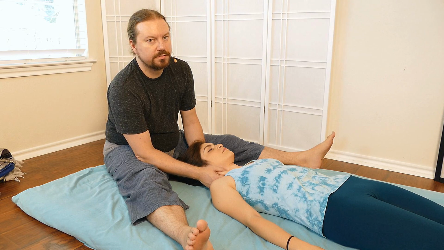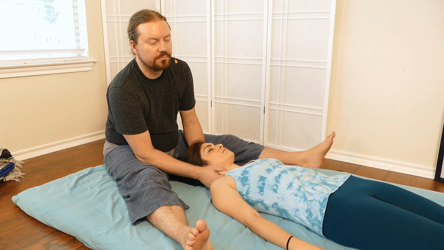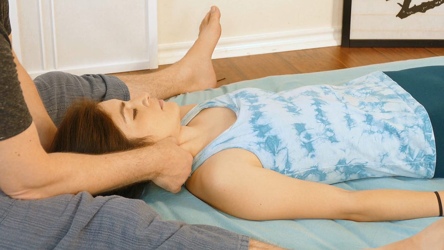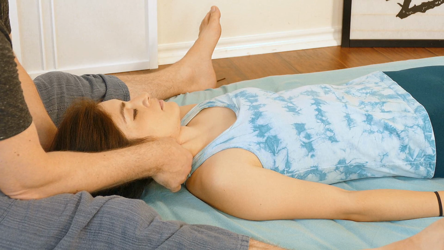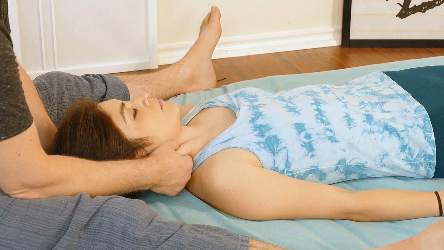Usually when I feel tension in a muscle, there's a strong correlation to someone feeling discomfort or pain associated with that muscle as well. I find where to work by using touch, by palpating, finding that tension, and then slowly allowing it to release.